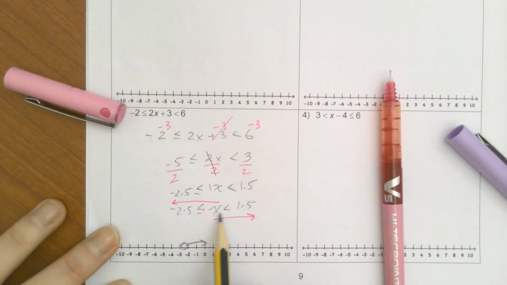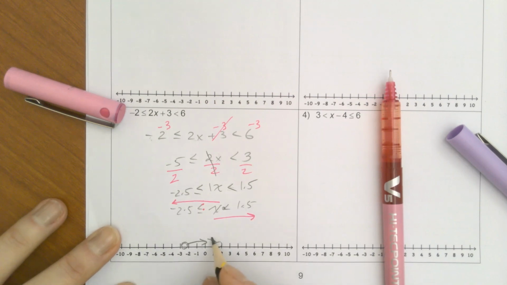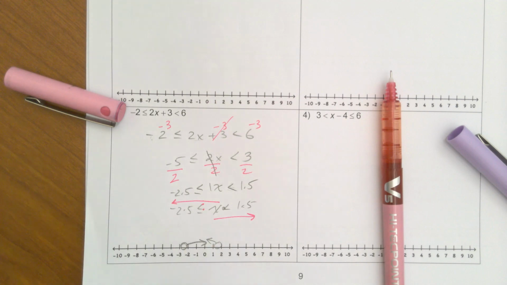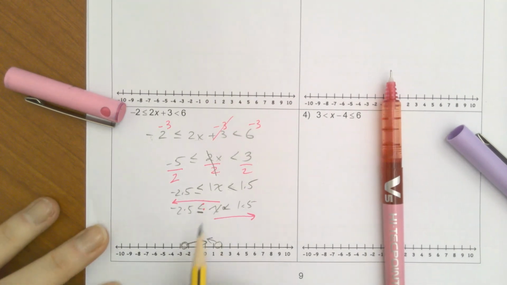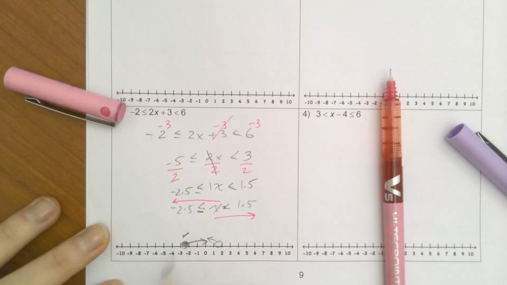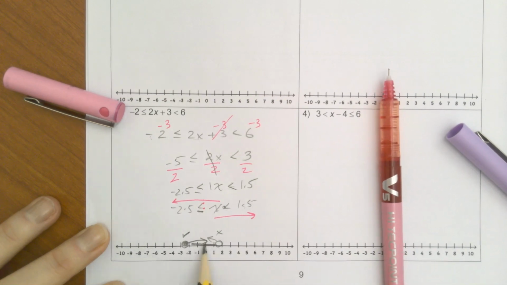And then reading this way, letter to the number, x is smaller than 1.5. But wait. This says bigger than or equal to. That means I have to close the circle because I want it. Now this says x is less than 1.5. I don't want 1.5, so I keep it open. So it has to be bigger than or equal to negative 2.5 and smaller than 1.5.